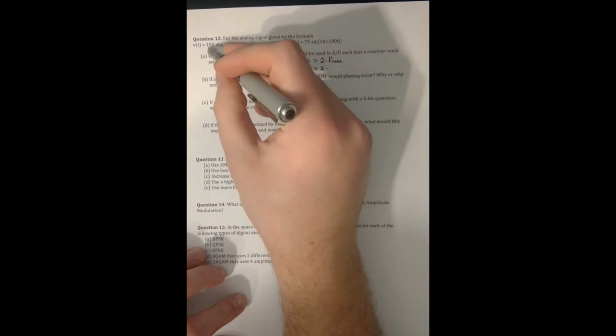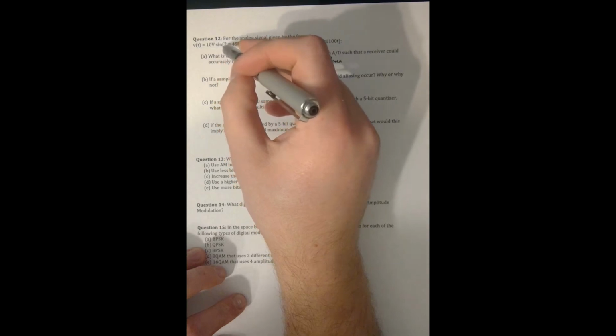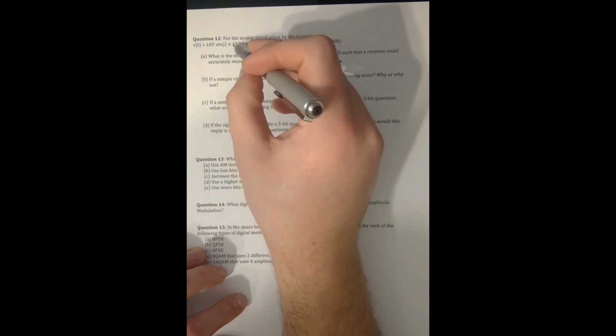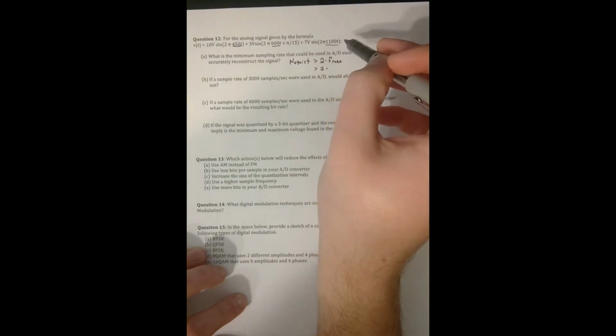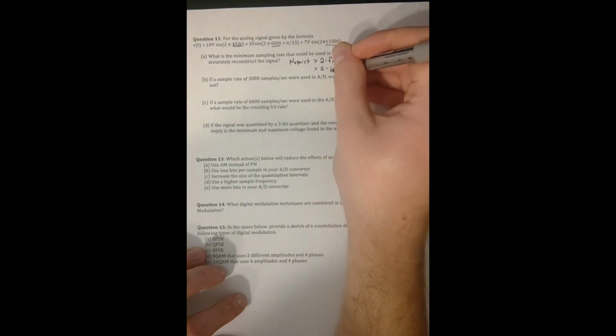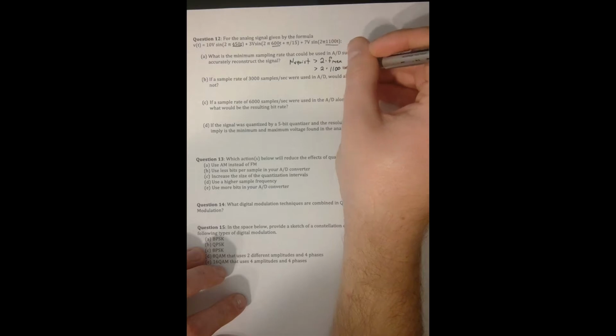So keeping in mind that first number is the amplitude. The second number is the frequency. So we have 400, 600, and 1100. So our max is 1100, which means that we need to be greater than 2200 hertz. So that's our Nyquist sampling rate.